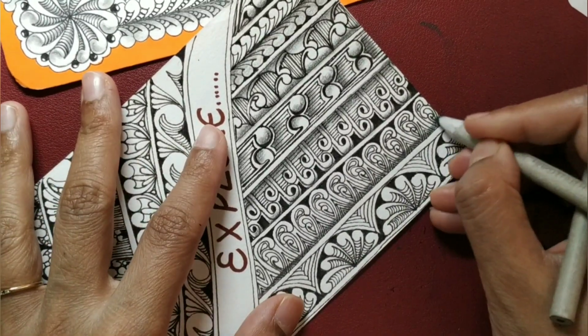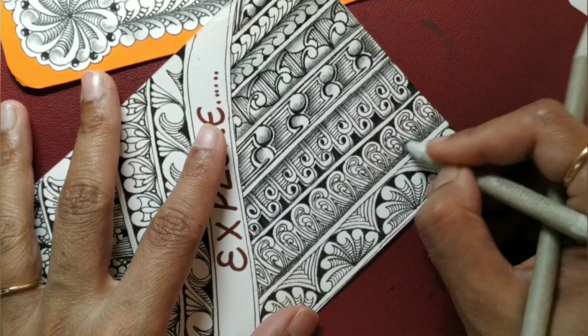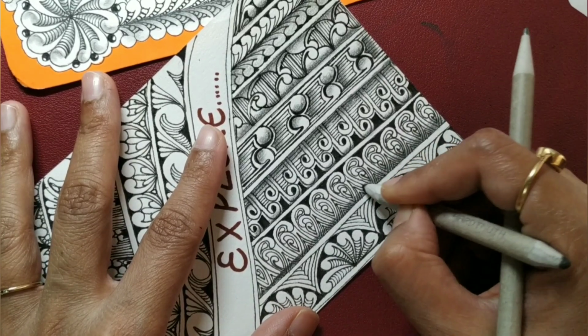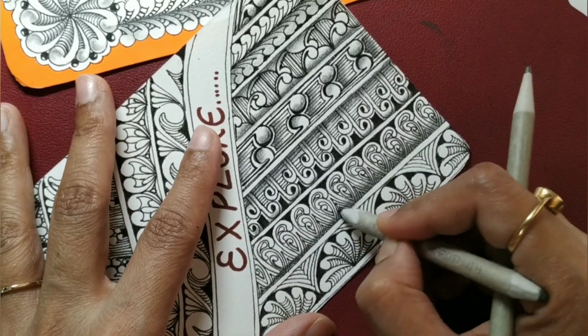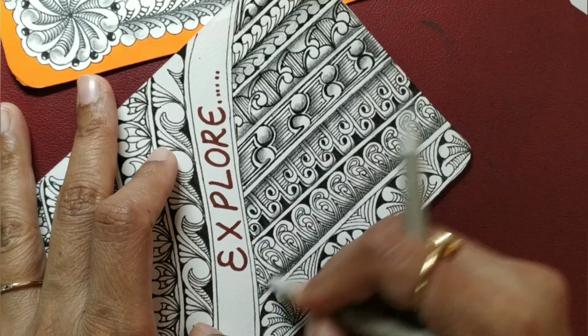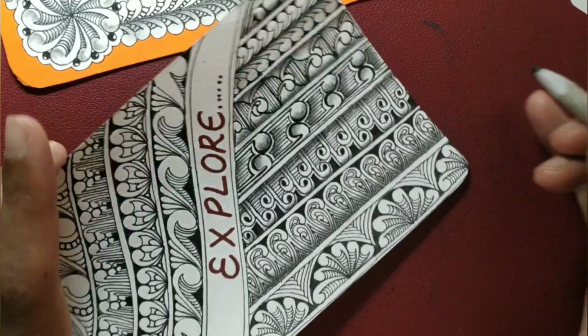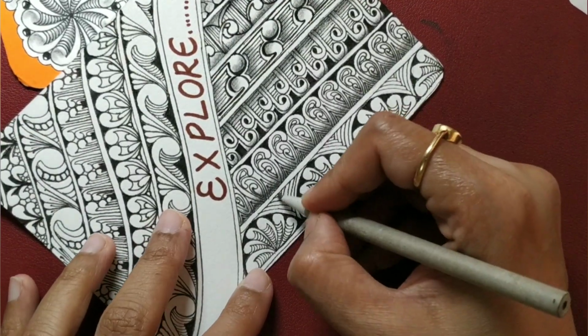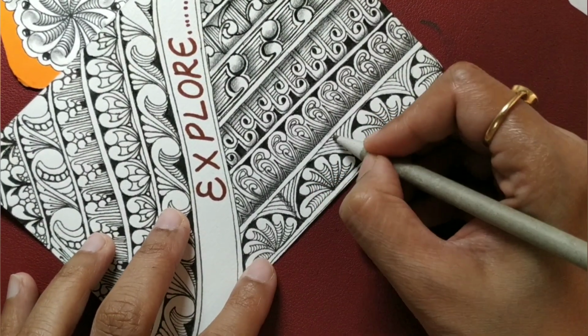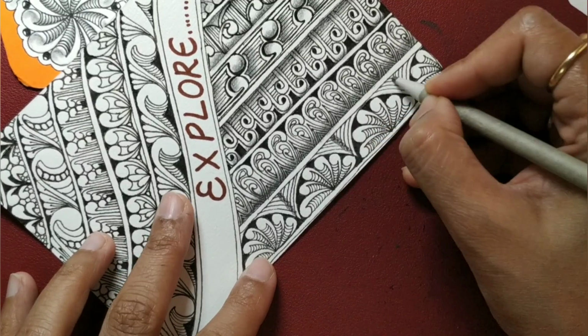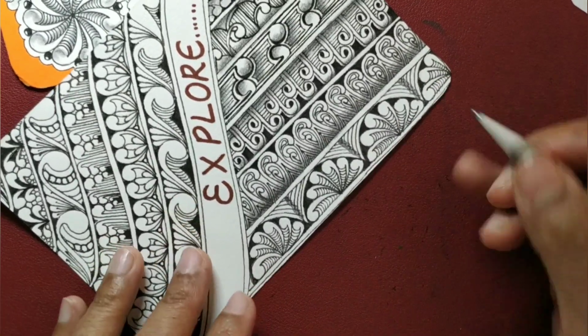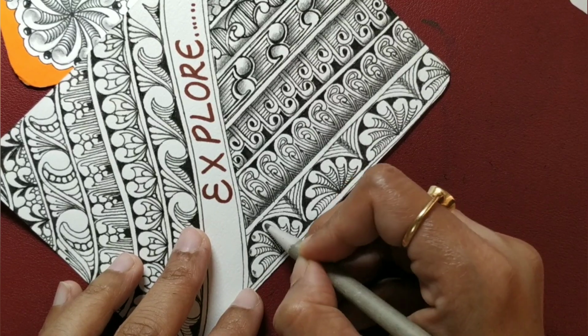So just some shade on the bottom is fine. I thought I'd shade all of them the same way, but you can see, depending on how you have arranged it, it can vary. And some touch on the pods.